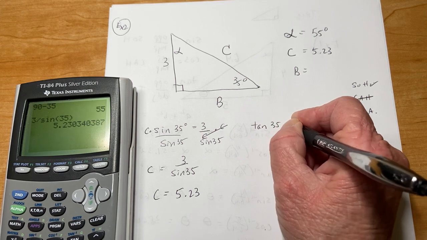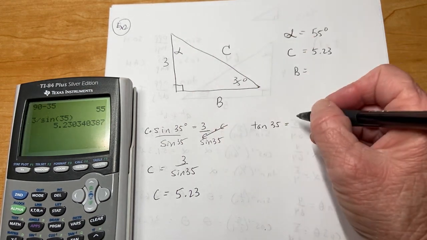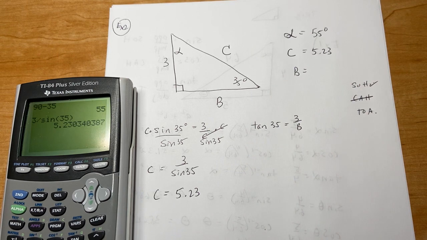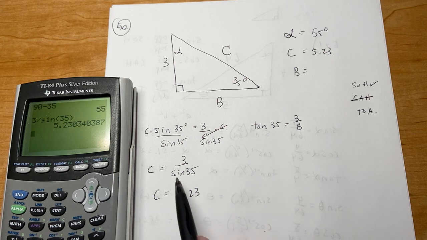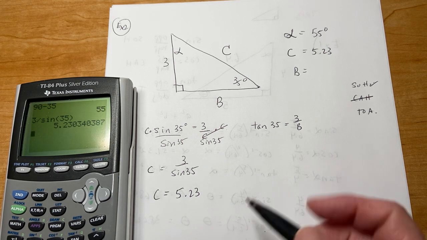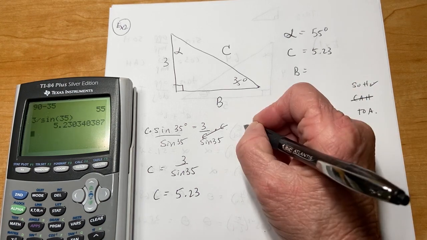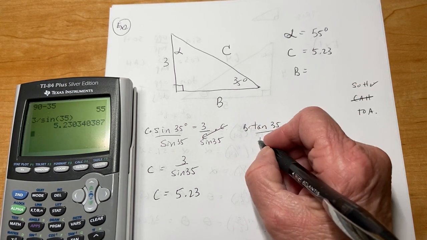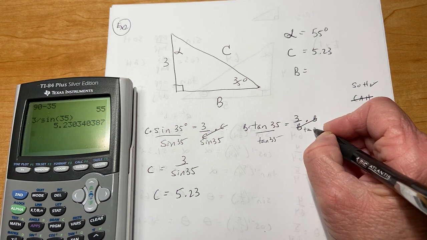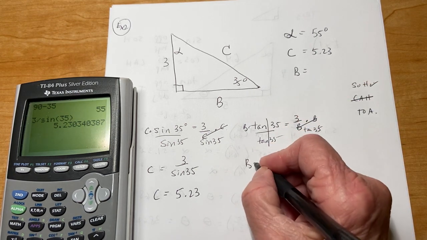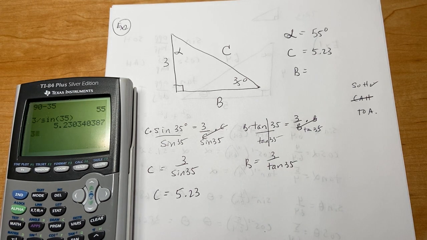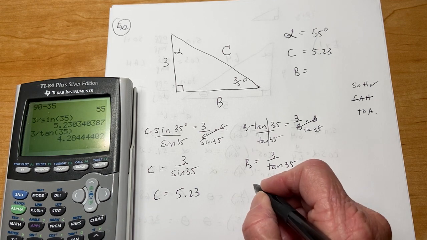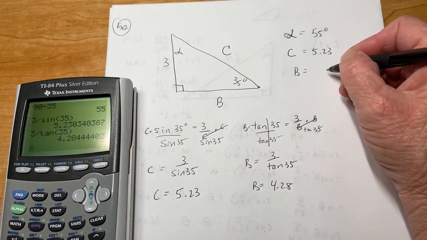Okay, so let's use tangent. Tangent of 35 equals, okay, it's opposite, so it's 3 over b. So look at here. Whenever the variable's in the bottom, we can do all this cross multiplying, but essentially we end up with it like this. You can multiply, I'm going to do it just so you see it, times both sides by b, that cancels, divide by tan 35, that's going to cancel. So b is going to equal 3 over tan 35. Okay, so let's do it. 3 divided by tan 35. There you go. B is 4.28.